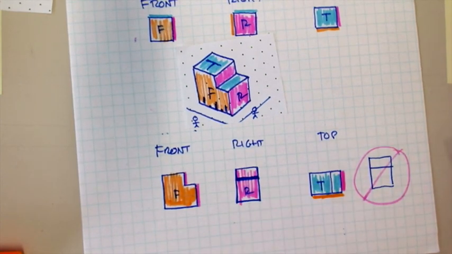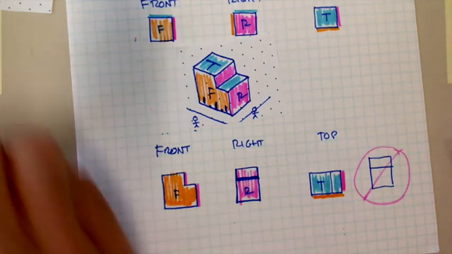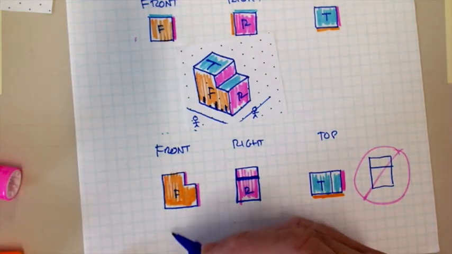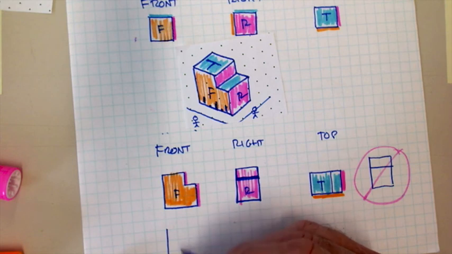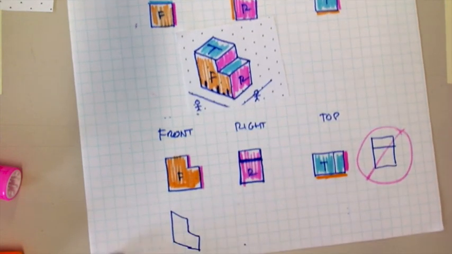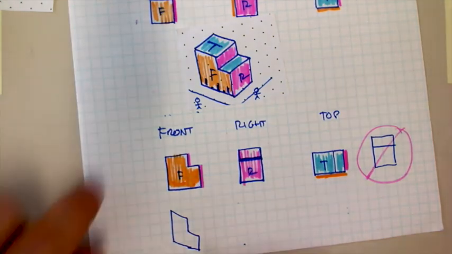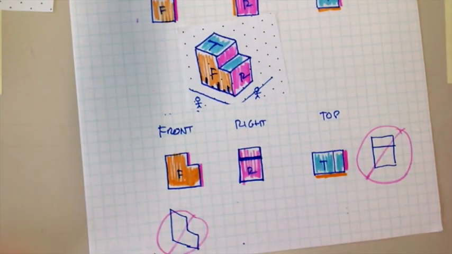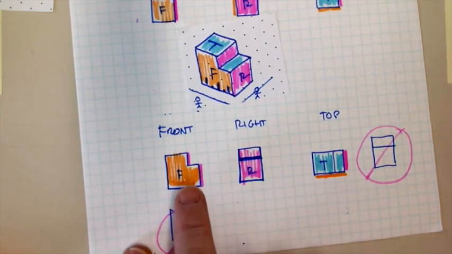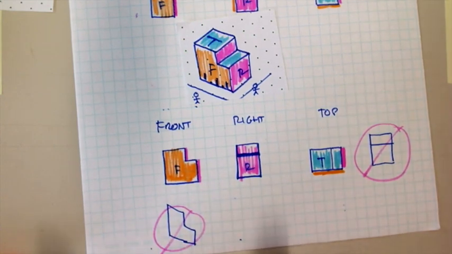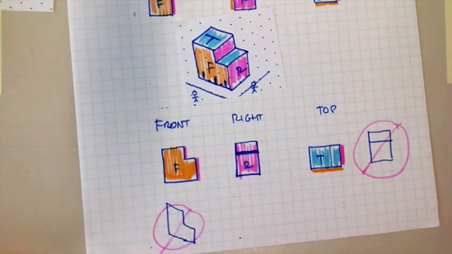This is not the top view. And also, if I draw the front view and tried to draw it to look like this, okay, that's also incorrect. Okay? You'll notice when we draw our front view, right view, and top view, we just have horizontal and vertical lines as we draw these. Okay?